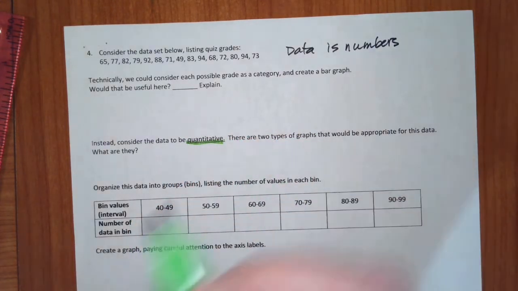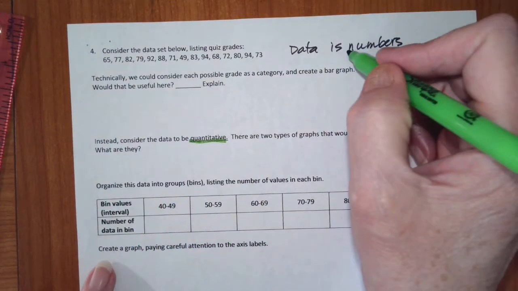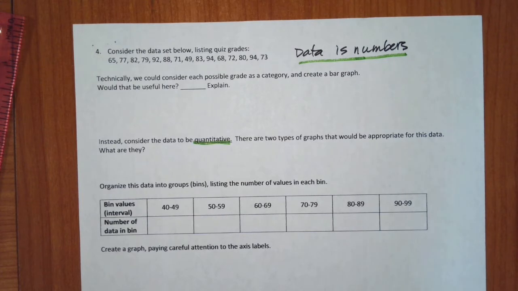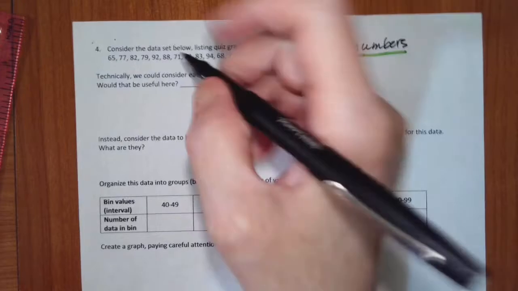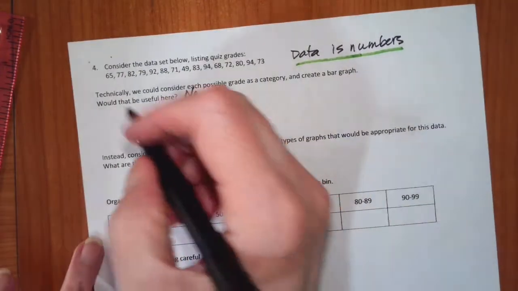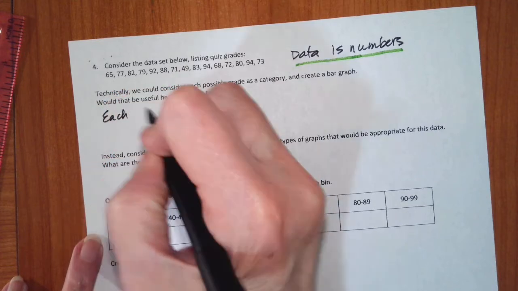It is going to be quantitative because it is numbers. The data is numbers. Okay. So technically, we could consider each grade as a category and create a bar graph. Okay. Would this be helpful? No. Why? Because each data point is different.